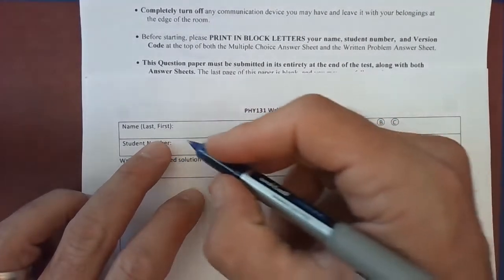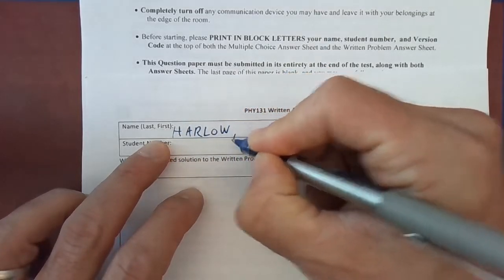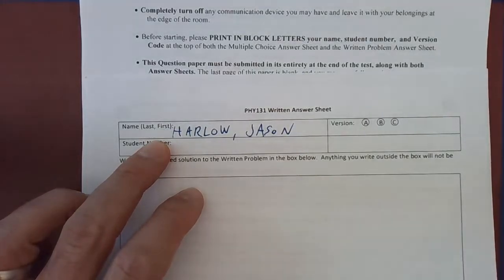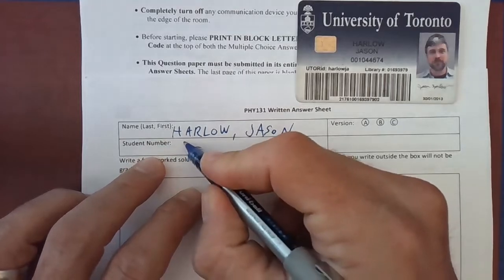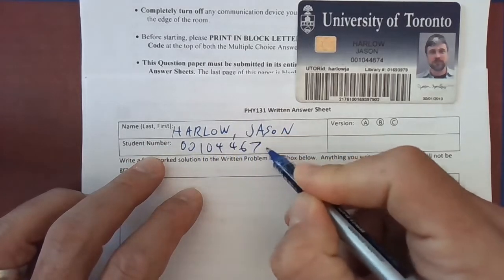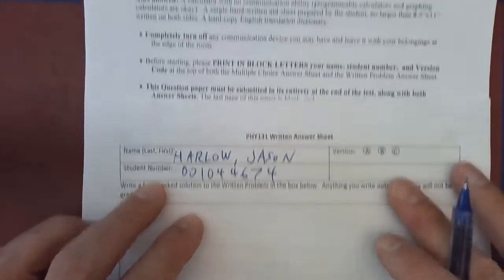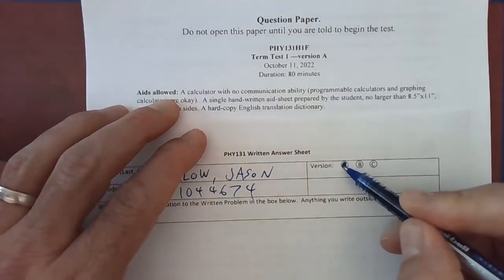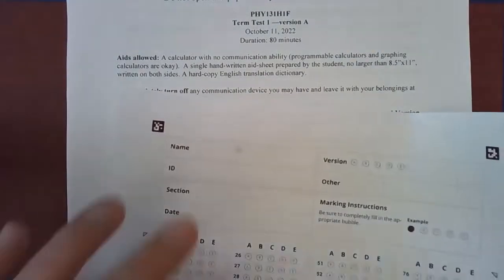So this is the written answer sheet. I'm going to put Harlow, comma Jason. Did I bring my T card? Wait, yes, I did. There's me with a beard. So there's my student number, 001 044674. Version code. What the heck is that? So everyone's going to have their own version, or there's 3 different versions you can have. That's version A.